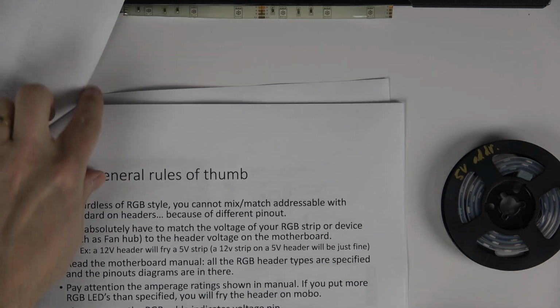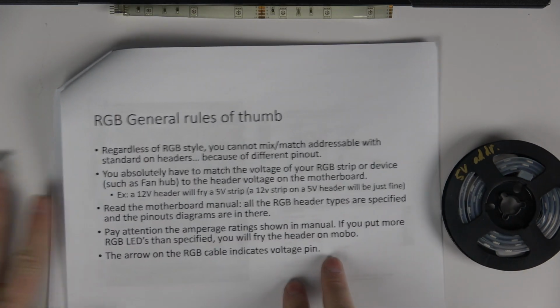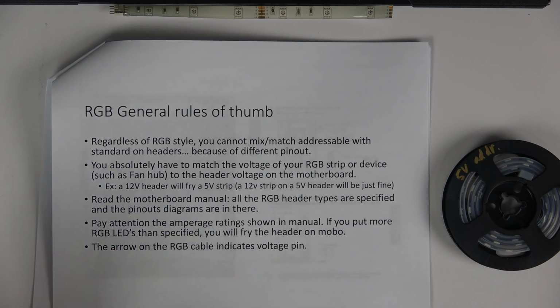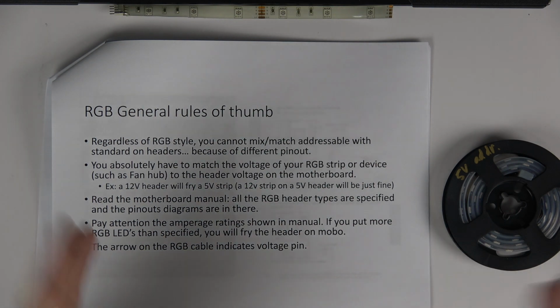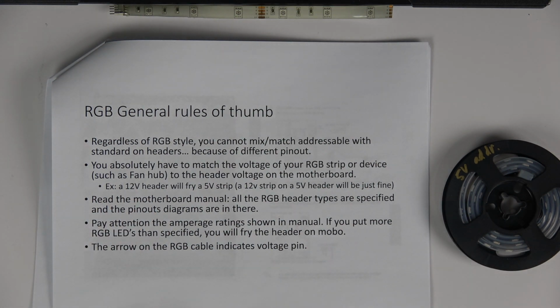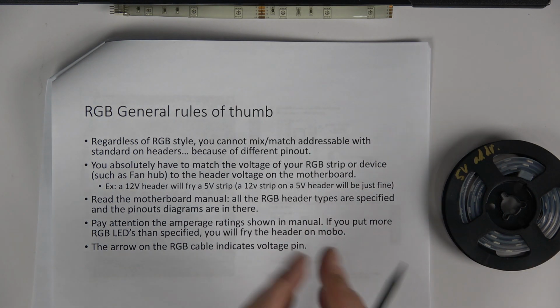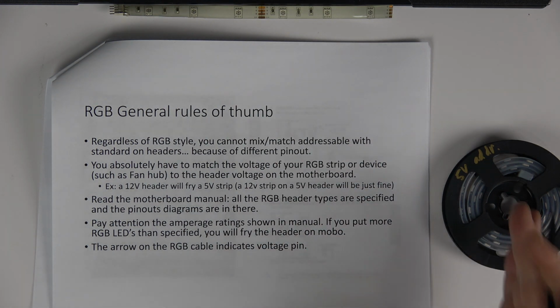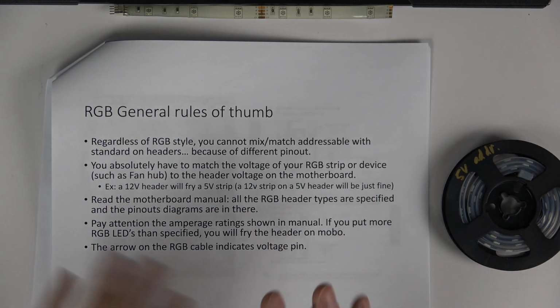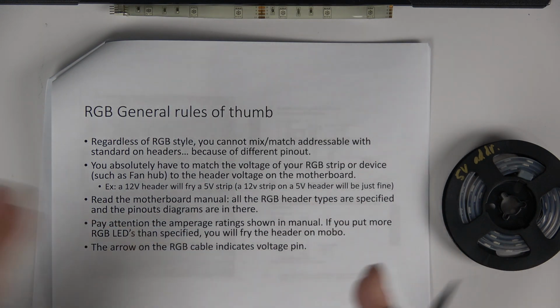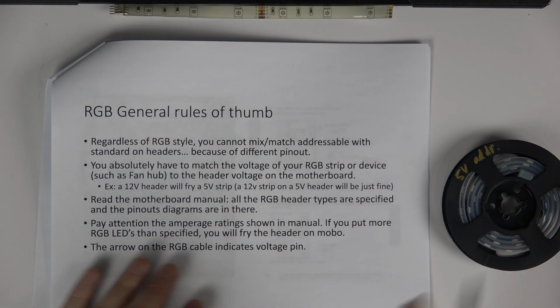So let me go to the next step, the general rules of thumb for RGB. Regardless of the RGB style that you have, you cannot mix and match addressable with standard on the headers on the motherboard, because they're different pinouts. I just showed you the pinouts, they're different. You have to match the voltage of your RGB strip or your device, such as a fan hub, to the voltage on the header on the motherboard. So a header for 12 volts, you have to connect a 12 volt hub or a 12 volt RGB strip. Okay, so you cannot mix and match. As I said, if you put a 12 volt RGB strip on a 5 volt header, no problem. But the other way around, you're going to fry something, right?